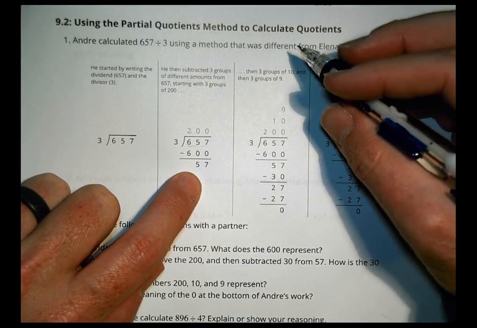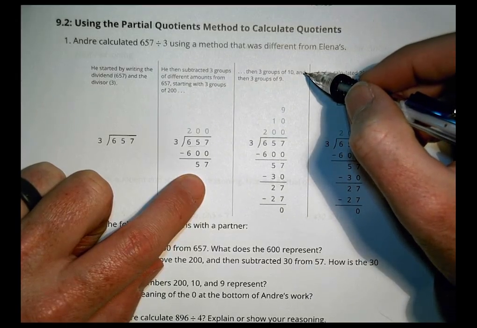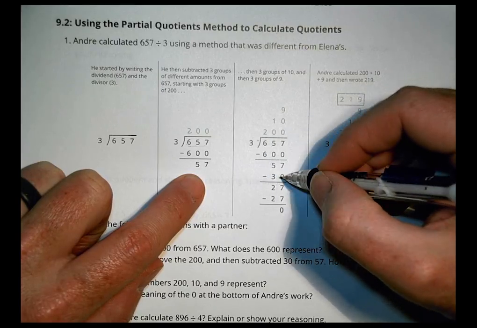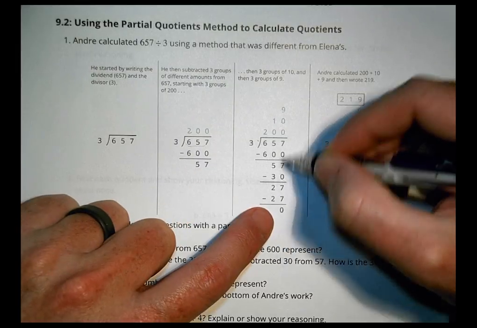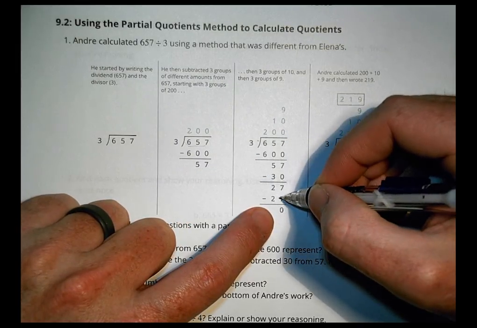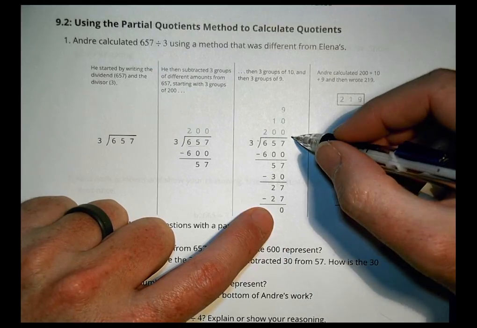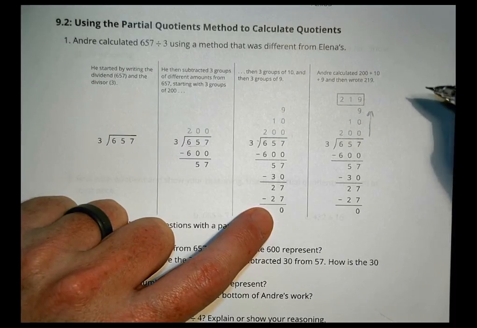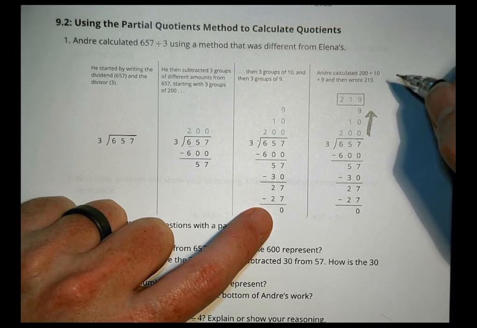Then he decides, okay, well, then I have 3 groups of 10 and 3 groups of 9. So 3 groups of 10 times 3 is 30, so he gets rid of that, and he has 27 left, and then he knows that's 3 groups of 9, which is going to be 27 to get 0. And then Andre calculates by, in a sense, adding vertically this way, 200 plus 10 and 9 to get 219. That's the way he got his solution there. Okay, which does match what we saw before in Elena. She had 219 as well.